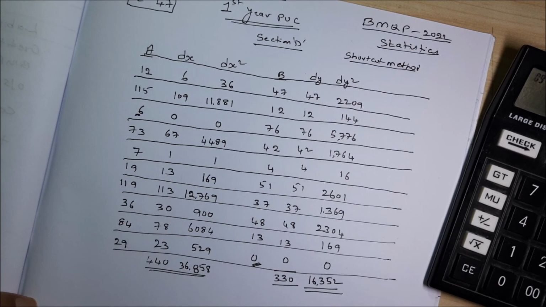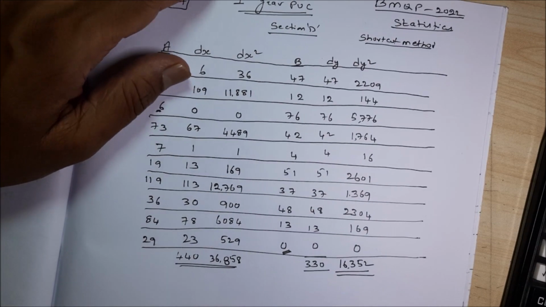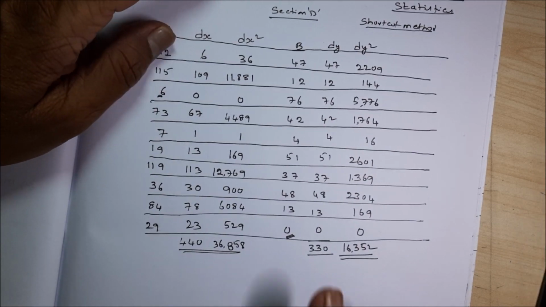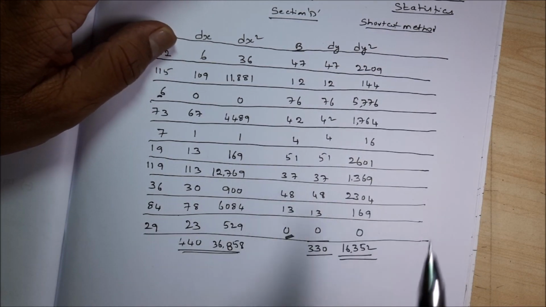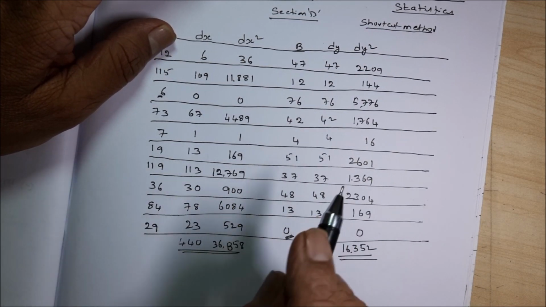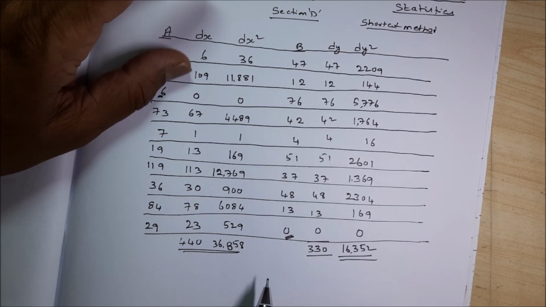It is right. That is why I did the calculation. Even in the examination hall, I request all my students, before applying the formula, please check and work out the problem. That is very, very important.